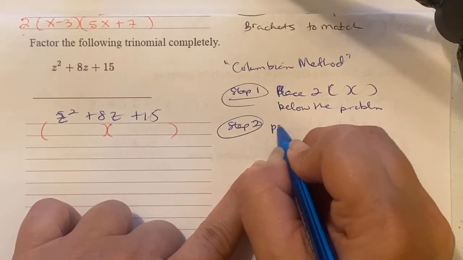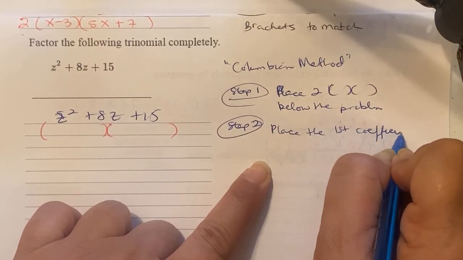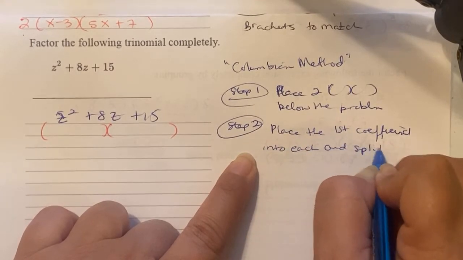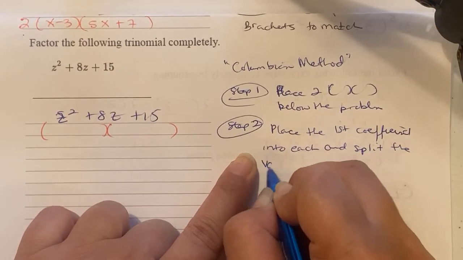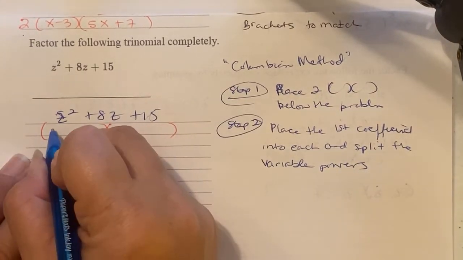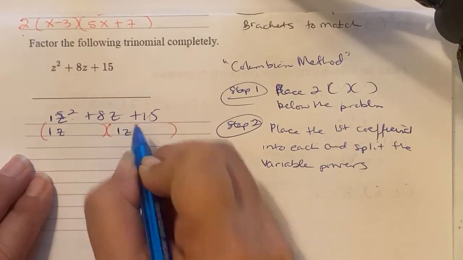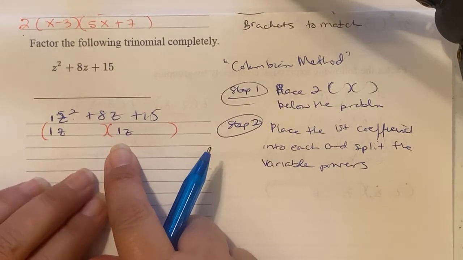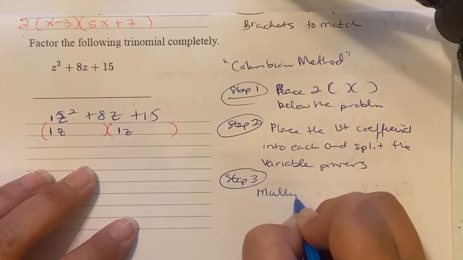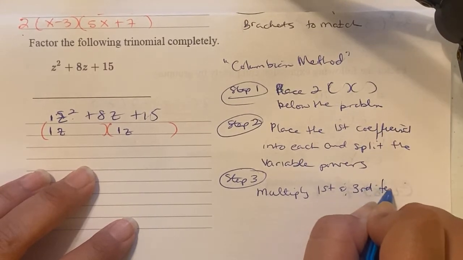Step 2. You're going to place the first coefficient into each and split the variable powers. So I'm going to write there's a 1 coefficient, so a 1 and a 1. Power 2 becomes z and z. You don't have to put the 1s there. That's implied that they exist. That is step 2. Step 3, you're going to multiply the first and third terms.